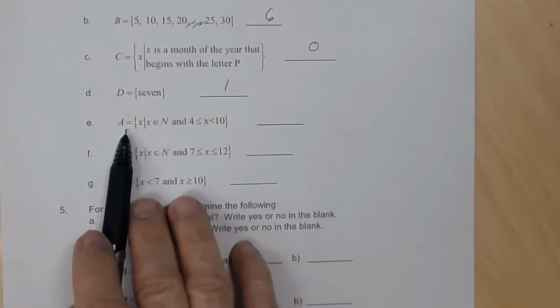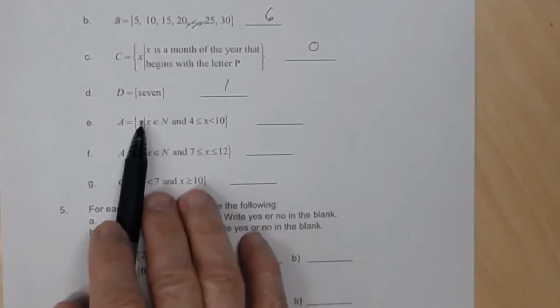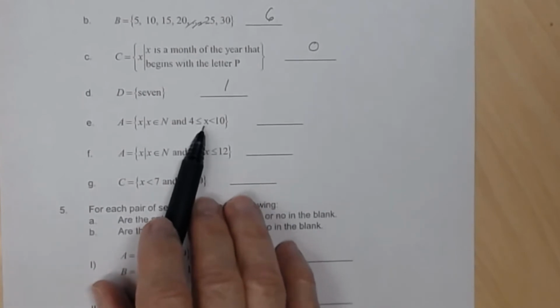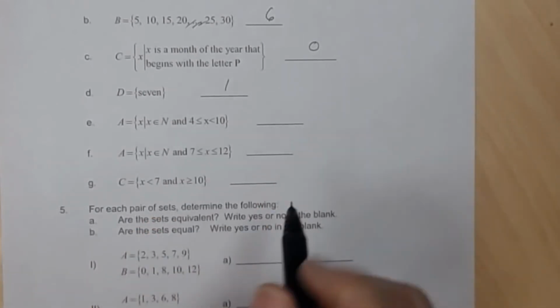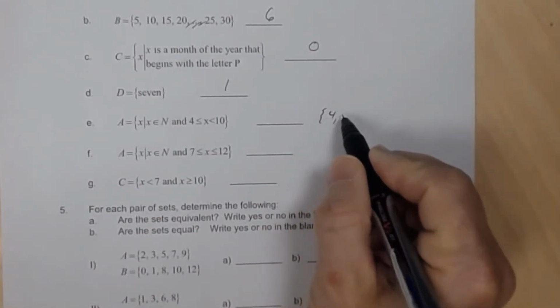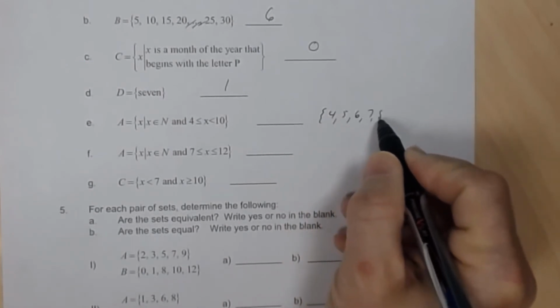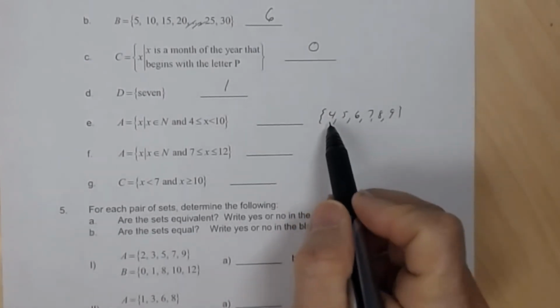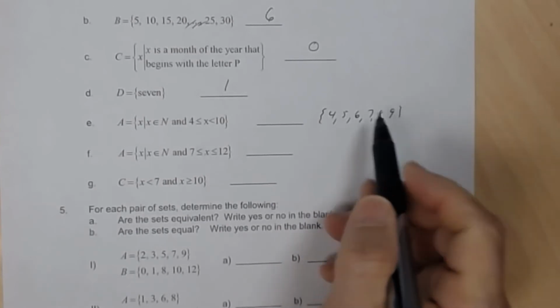E, the number, so A is a natural number, and you want all the natural numbers that are between 4 and 10, so it helps if you list them. So in roster form, that's going to be 4, 5, 6, 7, 8, and 9. So how many elements are there? 1, 2, 3, 4, 5, 6. There are 6 of them.